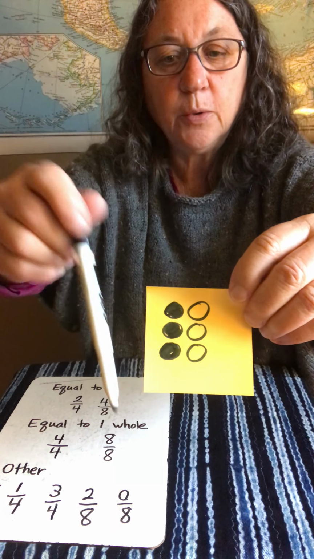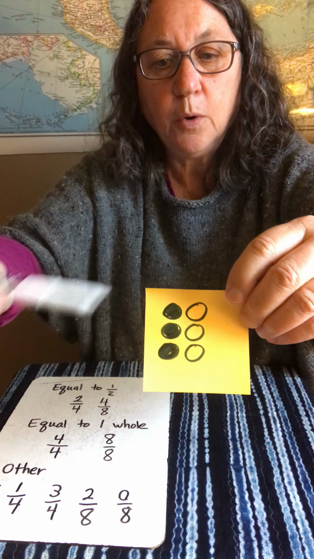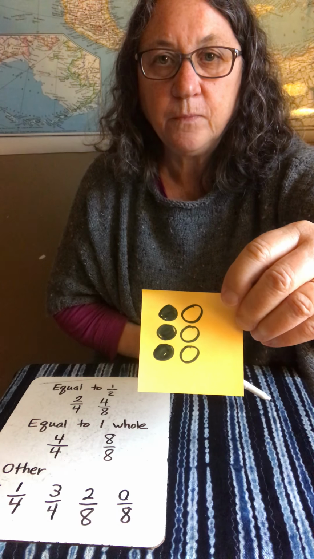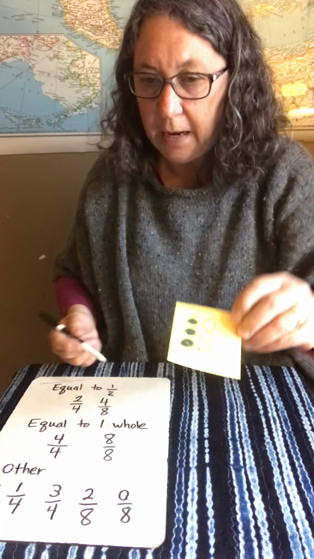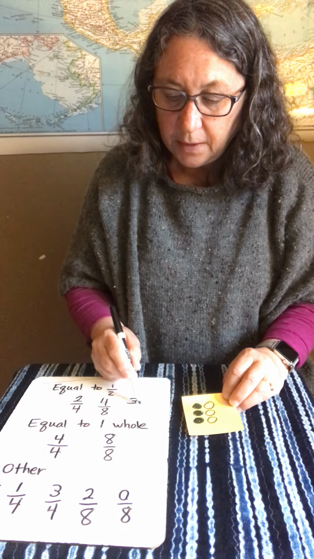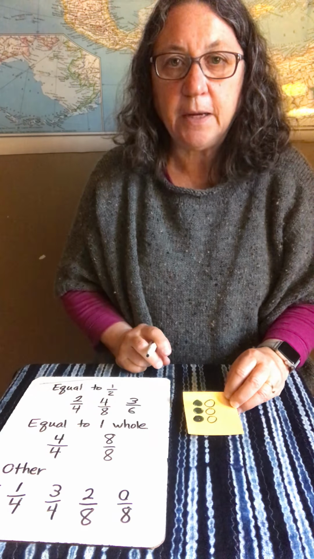Is that equal to a half, equal to a whole, or something else? And I think you agree that 3 out of 6 would be the same as 1/2. 3 out of 6 would be the same as 1/2.